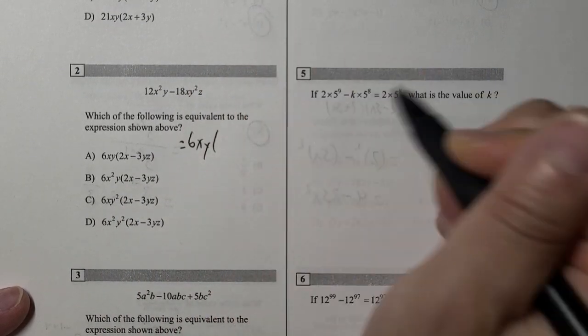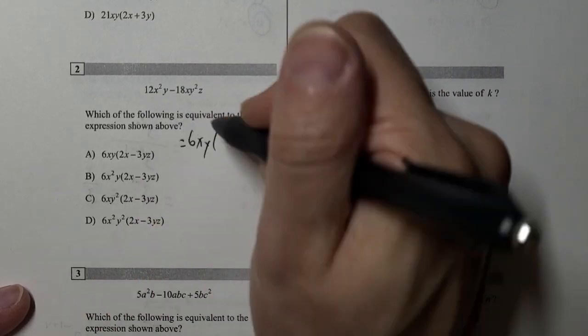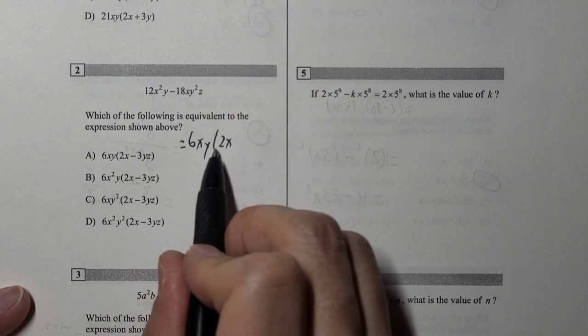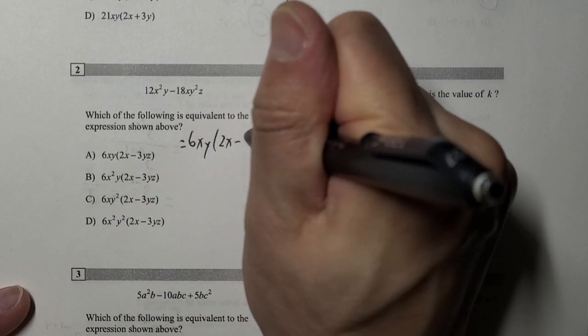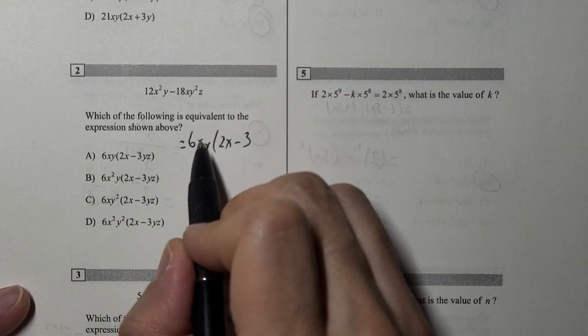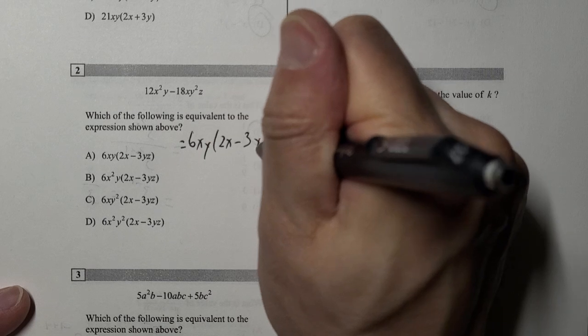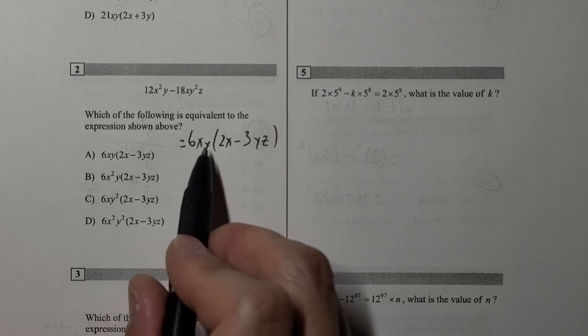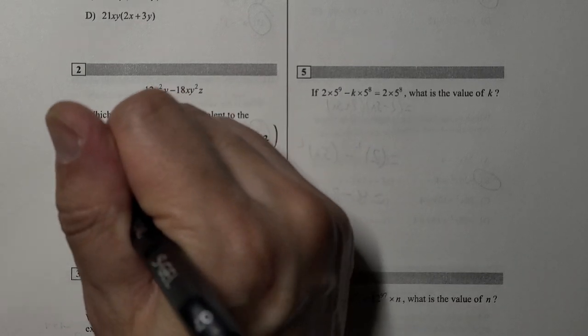Okay, so what's left in the parentheses? This would be what? That is a 2x, right? 12x squared y, yep, minus 3yz, it looks like, right? 2x minus 3yz, that looks like it's all of those in there, so it's just 6xy. The answer is A.